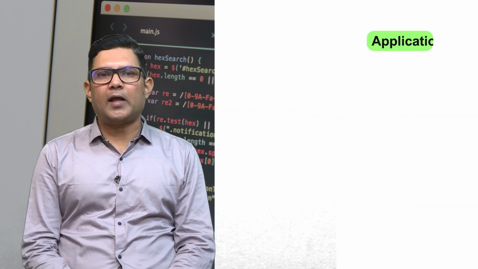Now, applications of heap sort. Where can we apply heap sort? It is very important not only to analyze the algorithm, but also to learn where we can apply the sorting techniques. Different scenarios and different problem statements will be given, so we have to analyze which algorithm will be suitable to solve a particular problem. So application plays a vital role in every sorting algorithm.